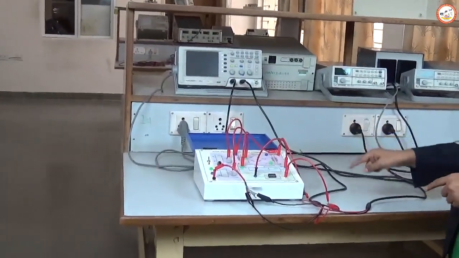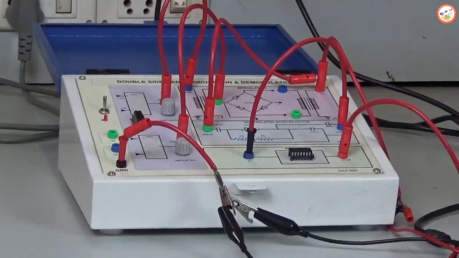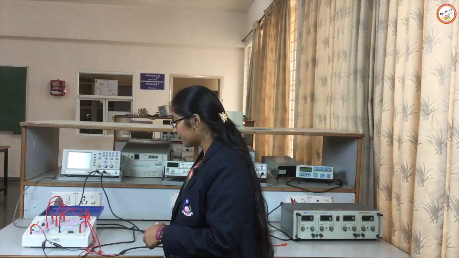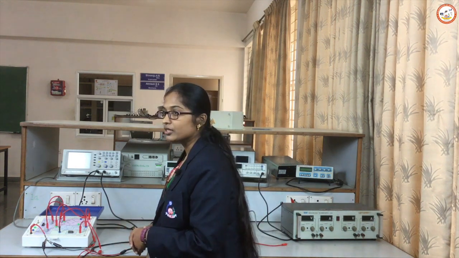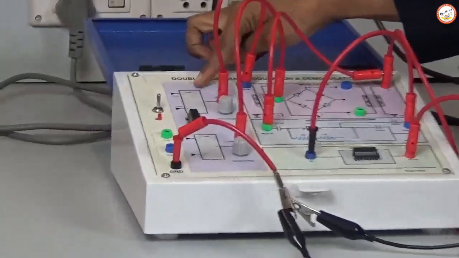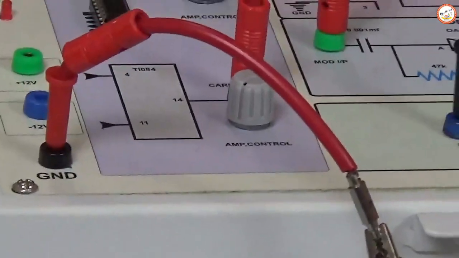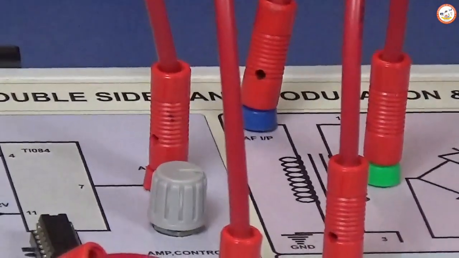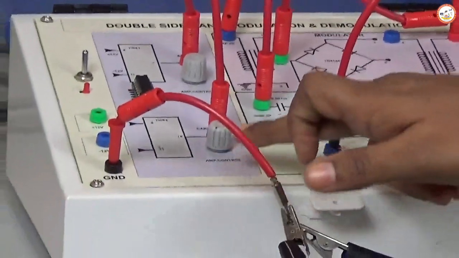This is the module for double sideband modulation and demodulation. In this modulation kit, we have a module to obtain the modulated output and a module to obtain the demodulated output. For this experiment, we are not using any external signal generator, as this module comes with built-in signal generators. In this module, the upper IC denotes the modulating signal and this part denotes the carrier signal generator. Here it is written AF output, where AF stands for audio frequency output.